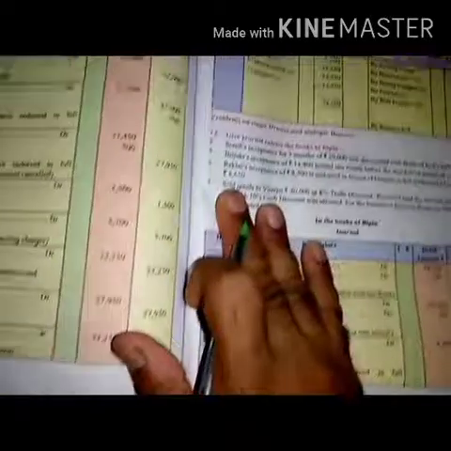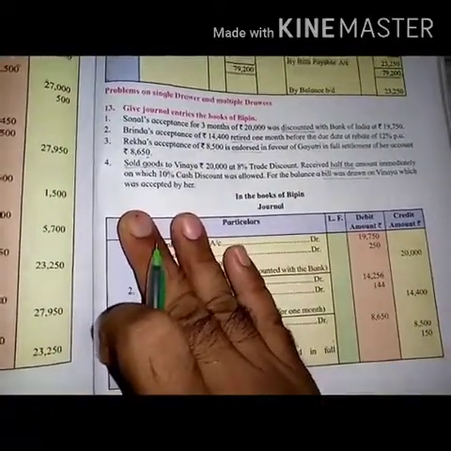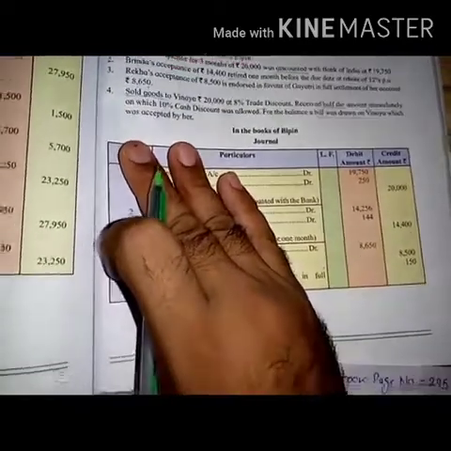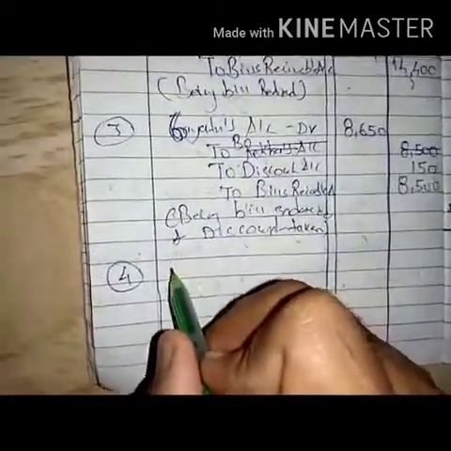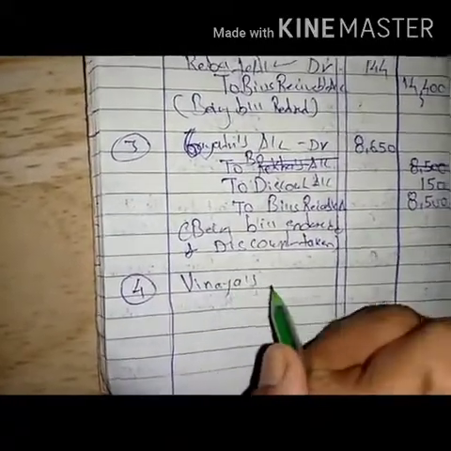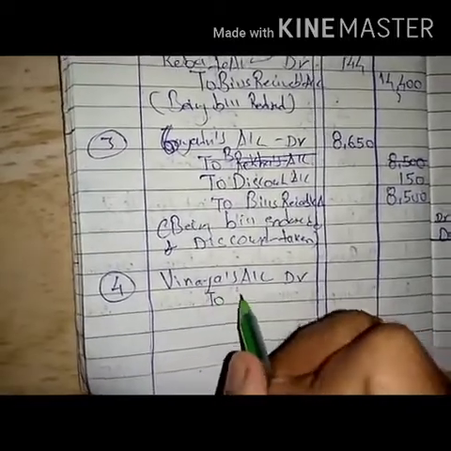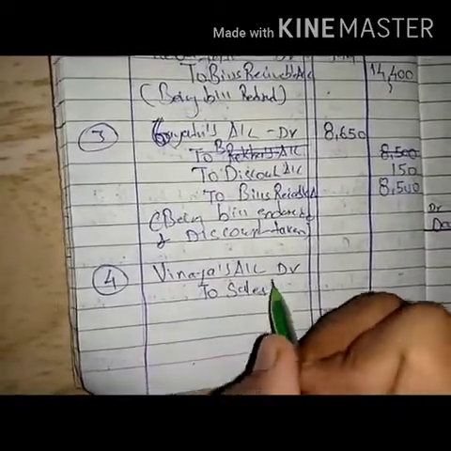Now number 4. Number 4 is what? Sold goods to Vinay 20,000 at 8% rate discount. Now goods are sold to Vinay. So Vinay's account debit to sales account. But what happened?